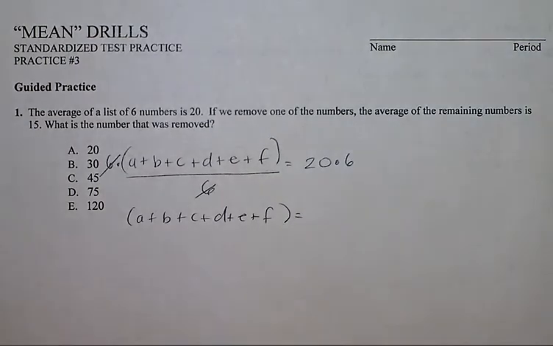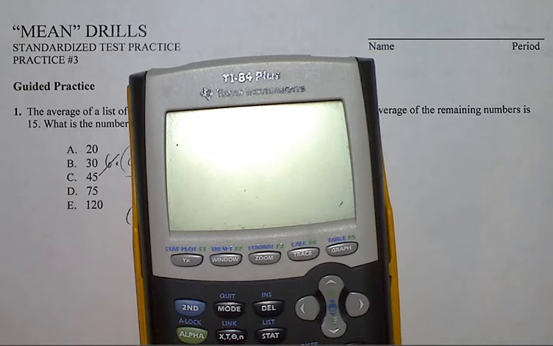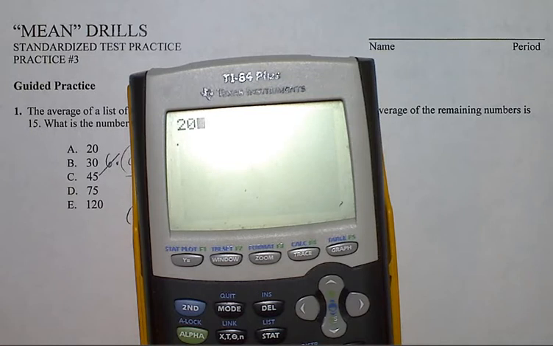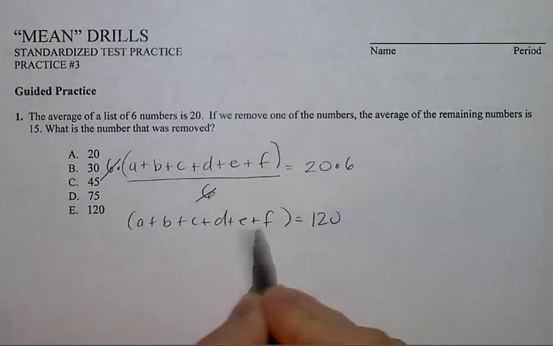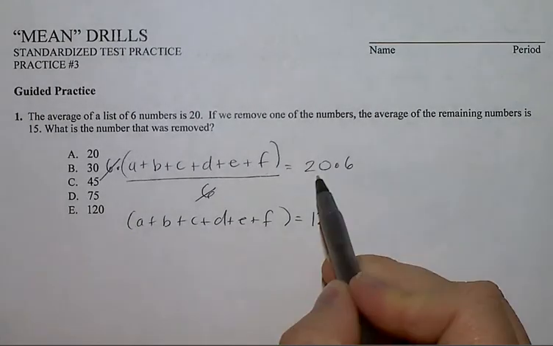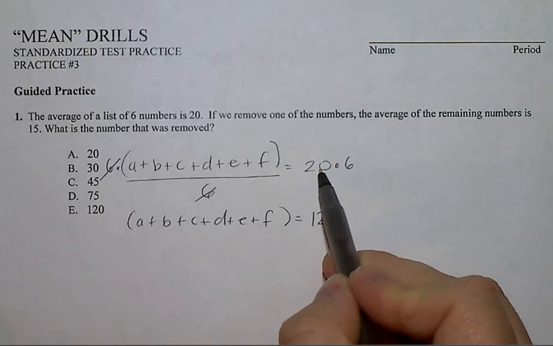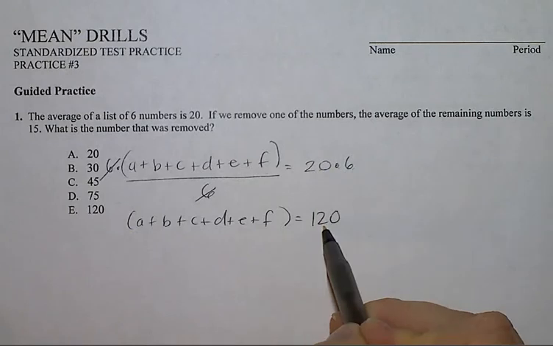20 times 6 is 120. So the sum, adding up all 6 numbers, is 120. Notice that if I take the average times the number of items, I came up with this value.